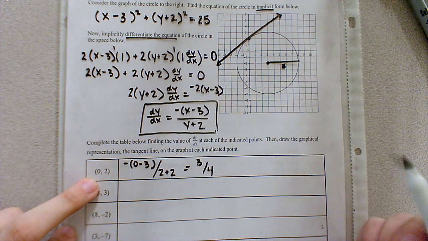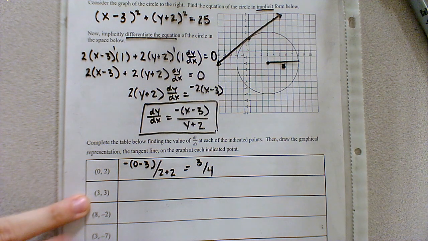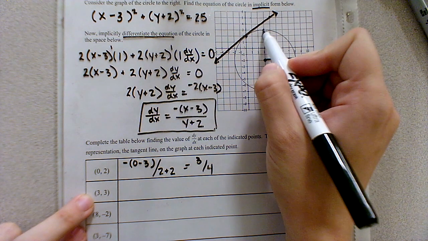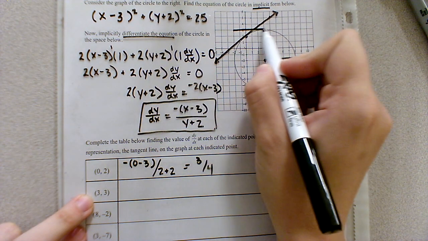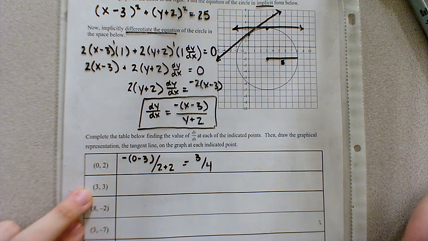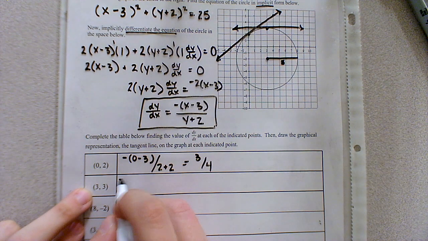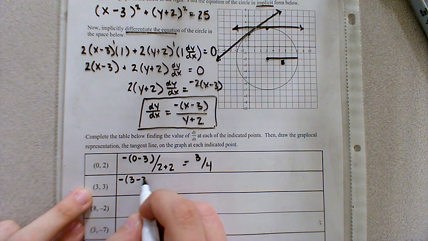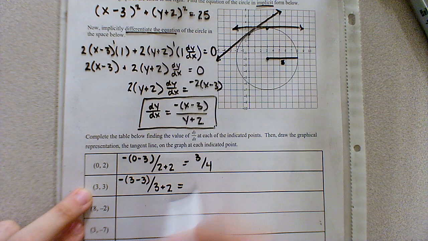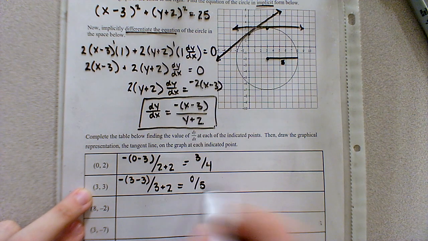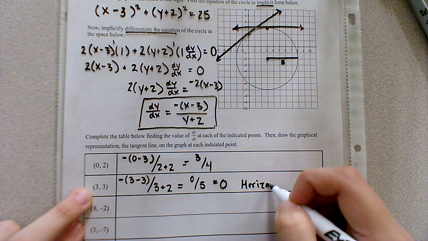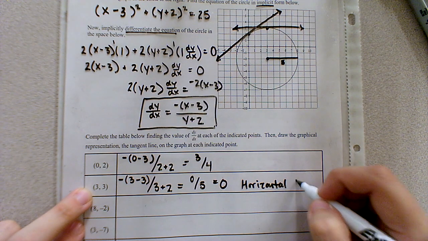All right, so everything seems to be making sense. Let's go ahead and try to find the other values for these other points. So (3, 3) would be right here. And notice how we would have a horizontal tangent line at that spot, aka a derivative of 0. So let's see if that is actually what happens when we plug this into our derivative equation. Looks like we'll get 0 over 5, which is 0.